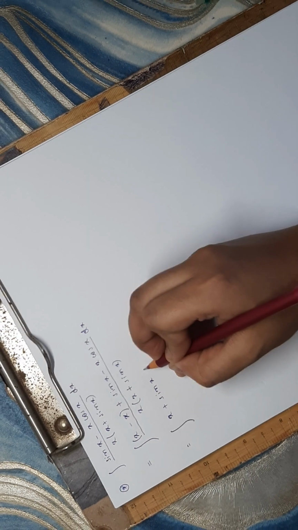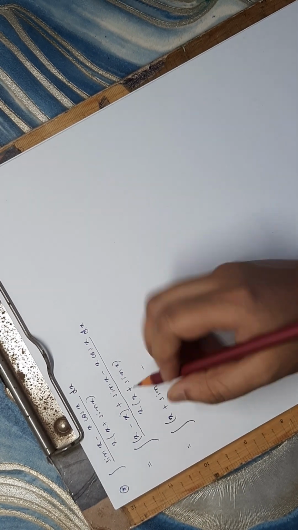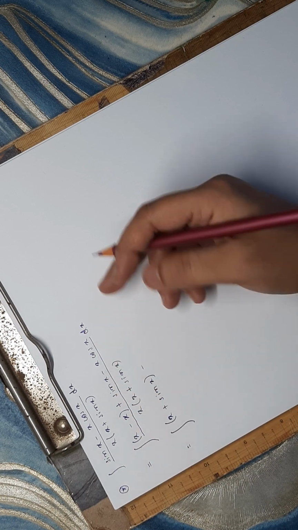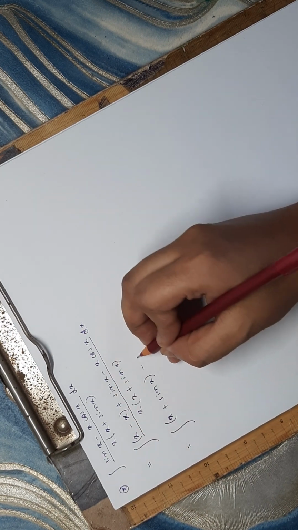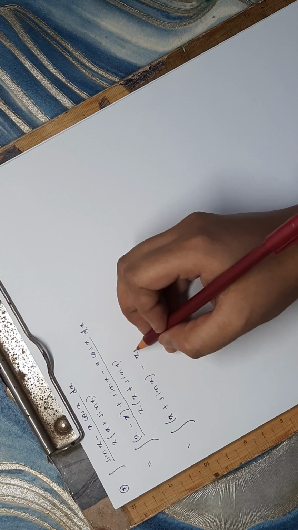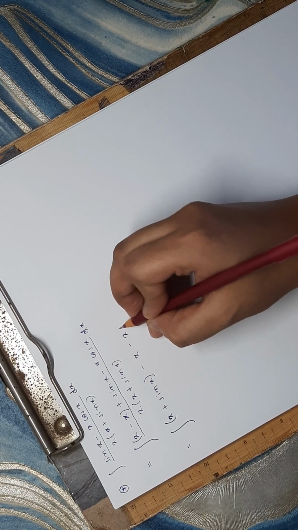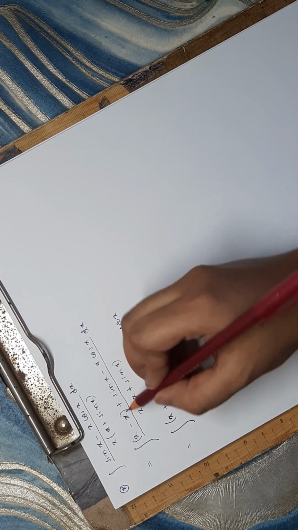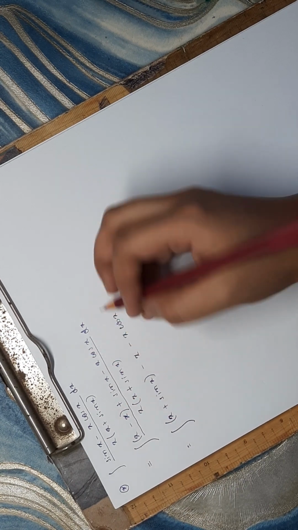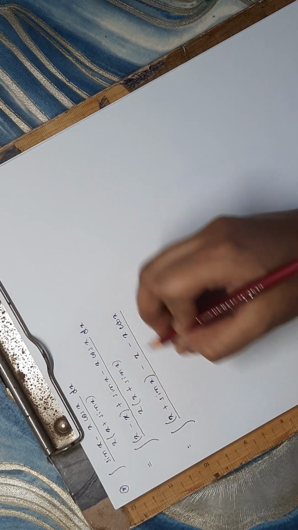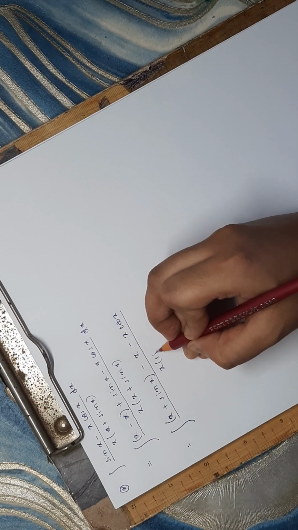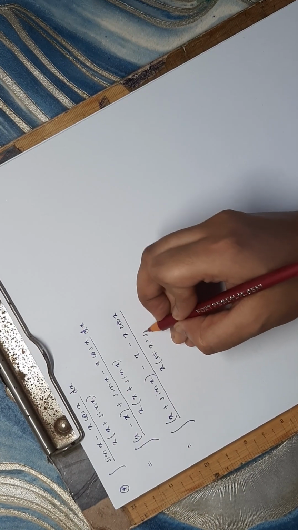Let's see. I clubbed this 1x with sin x, and this minus 1x will be clubbed with the cos x part. So ultimately we will have this same thing.